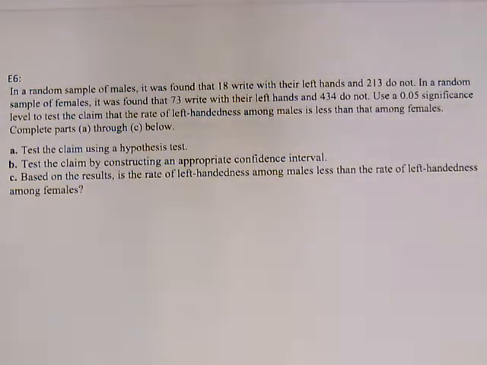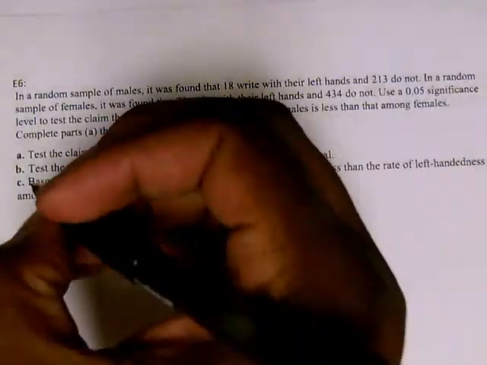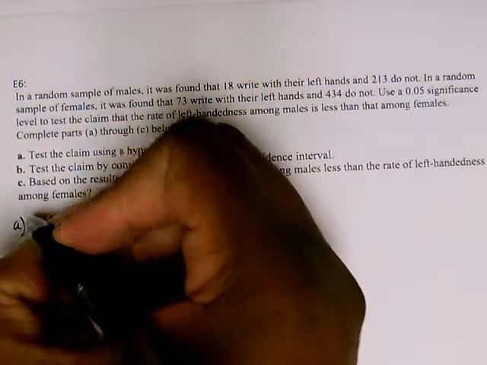Okay, and then we're going to do part A, test the claim using a hypothesis test. Part B, test the claim by constructing an appropriate confidence interval. And then part C, based on the results, is the rate of left-handedness among males less than the rate of left-handedness among females? Okay, let's start off with part A, doing the hypothesis test.